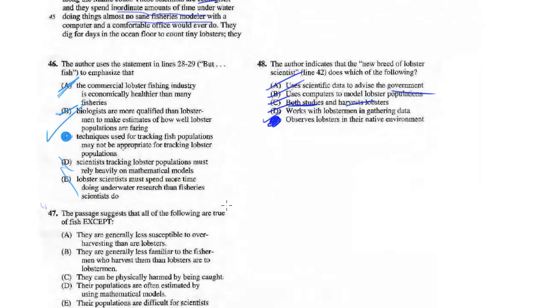So let's just see what we've got. Fish are generally less susceptible to overharvesting than are lobsters. Do they mention that? I don't think they mention that. We'll come back to that. They're generally less familiar to the fishermen who harvest them than lobsters are to lobstermen. Did they mention that? I don't know. We'll come back to that.